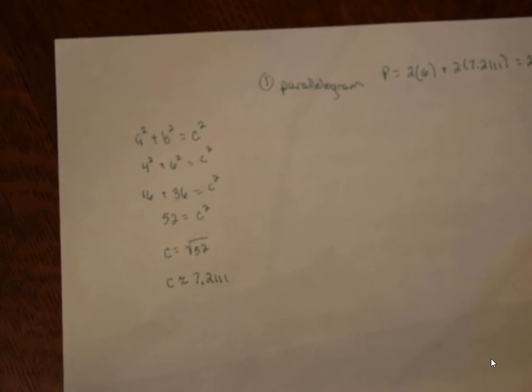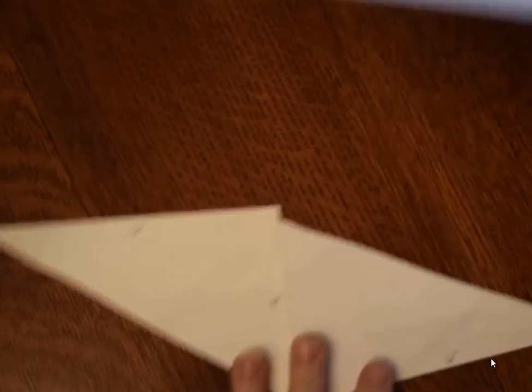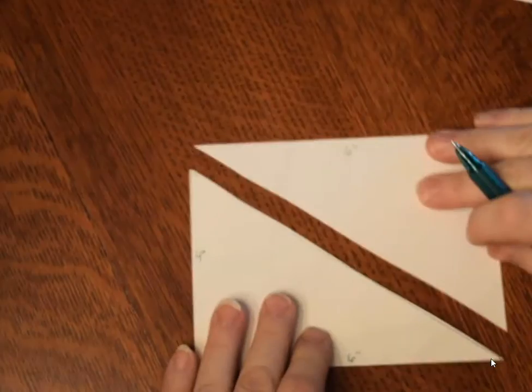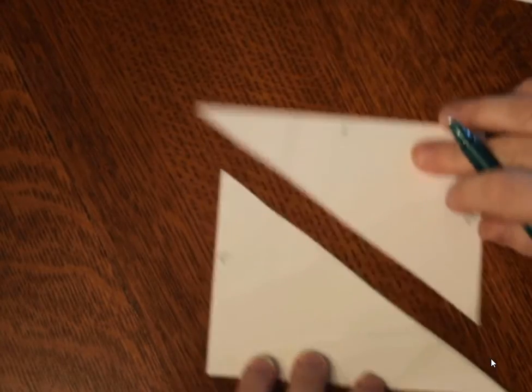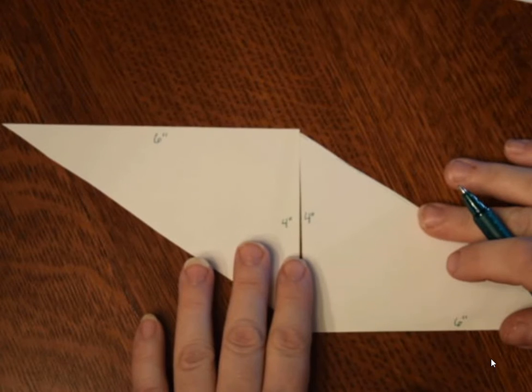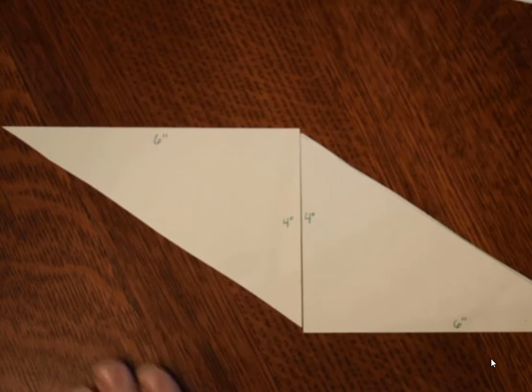But the area is the same. It's still the 24 square inches, right? Because we didn't do anything with the area. We just shifted it around. Okay, can you find 5 more? So let's pause the video there. Come on back when you find the 5 more.